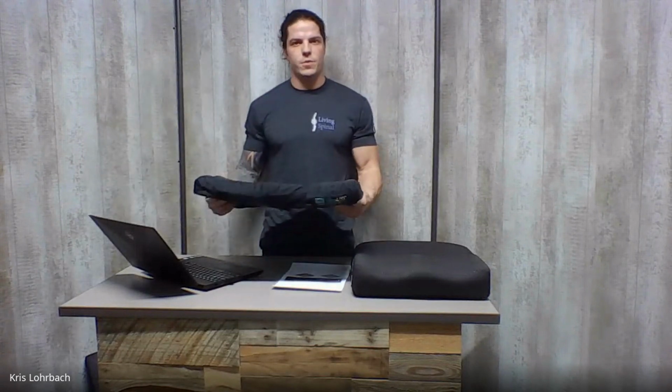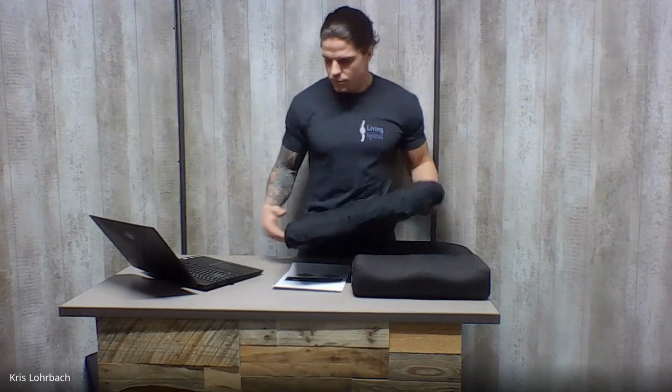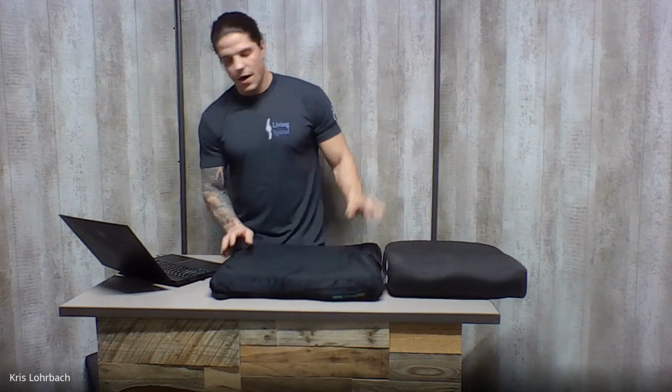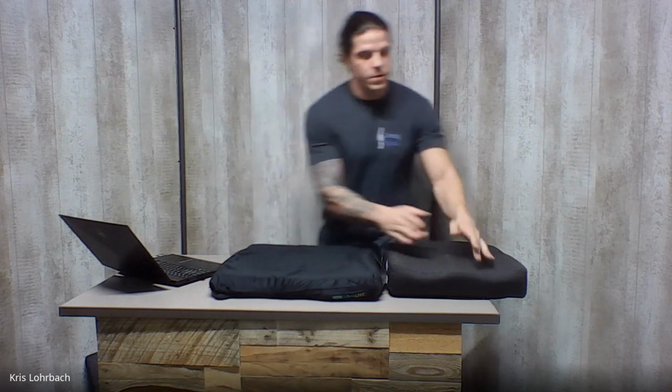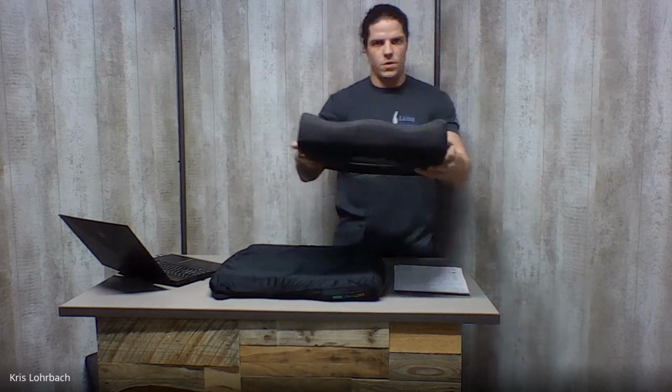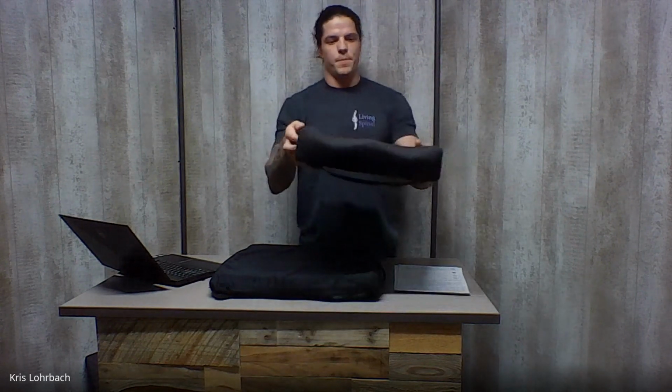Cushion contour. So we have a contoured cushion versus a non-contoured or a flat cushion. The difference is a contoured cushion is going to be more tailored to a person. So it has a formed shape. You can kind of see it here. You can see it there. Yeah, that's much easier. You guys can see that.